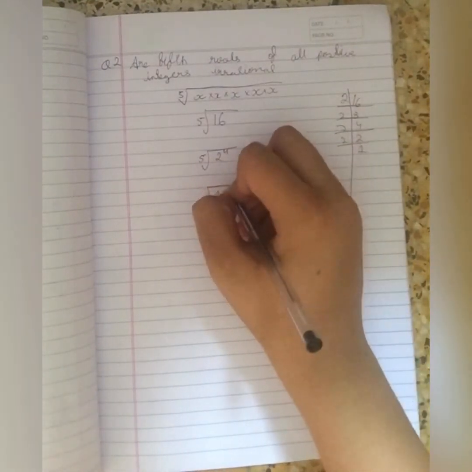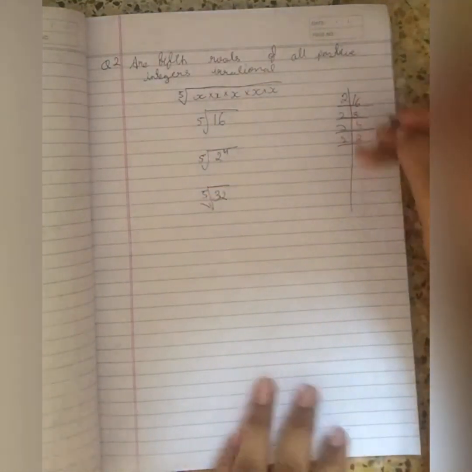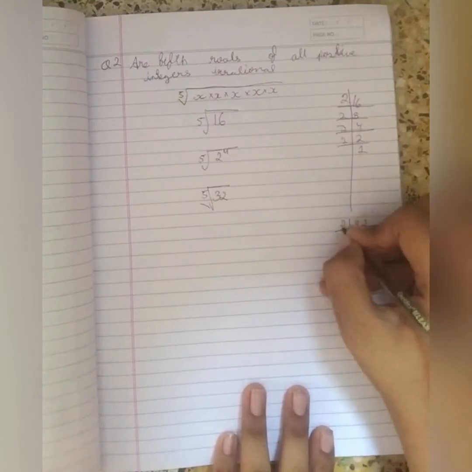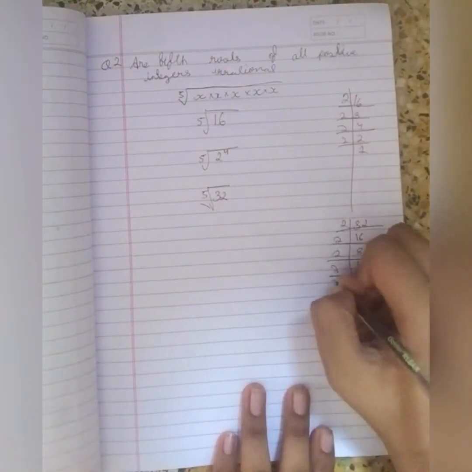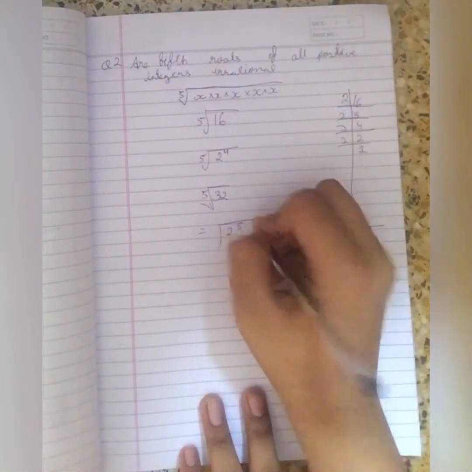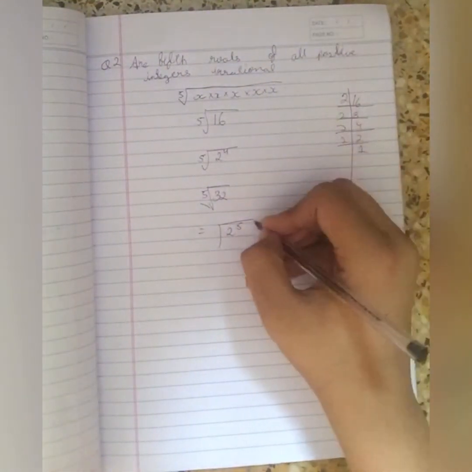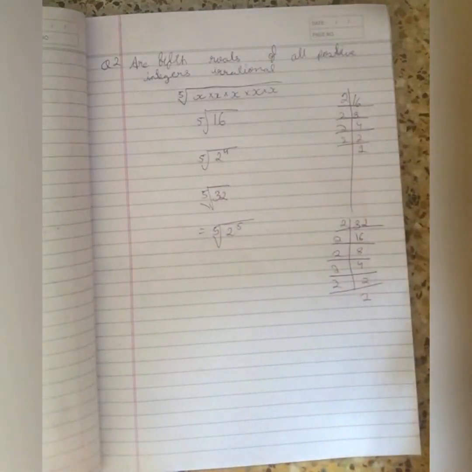32. So let's try it. So 32, let's do the prime factorization of it. So 2, 16, 2, 8, 2, 4, 2, 2, 2, 1 is equal to 2 raised to the power of 5, and here it's the fifth root.